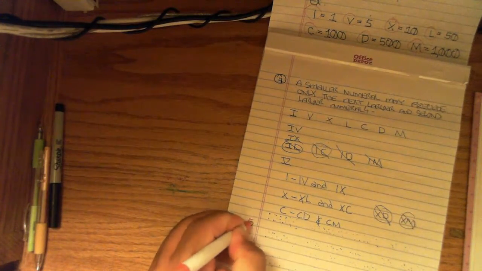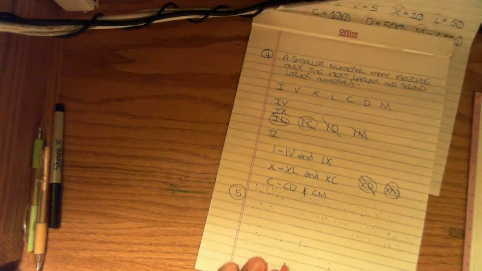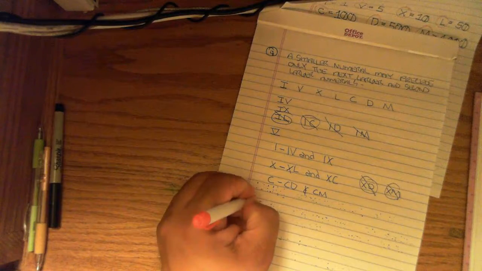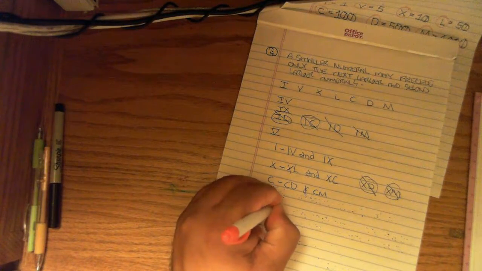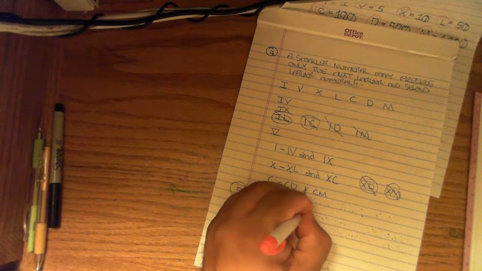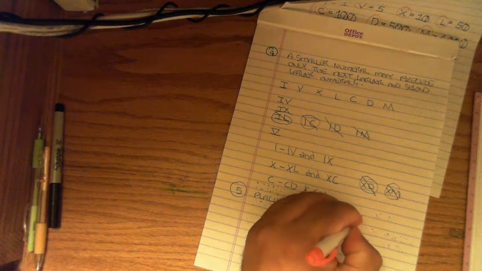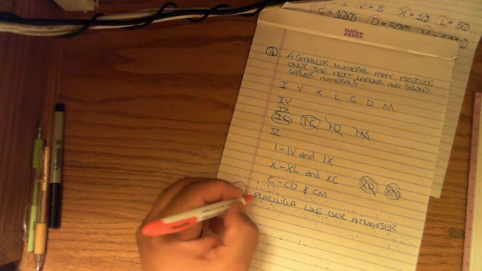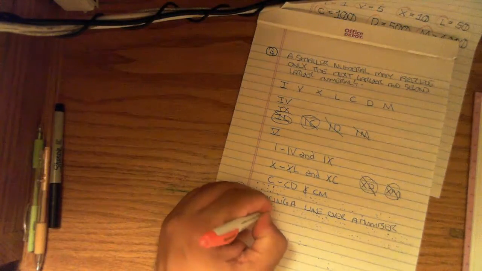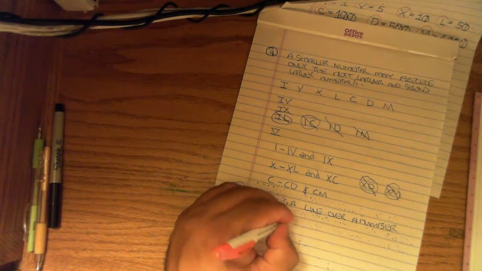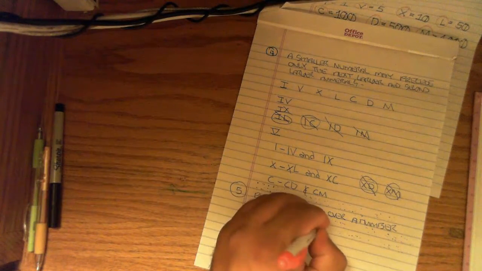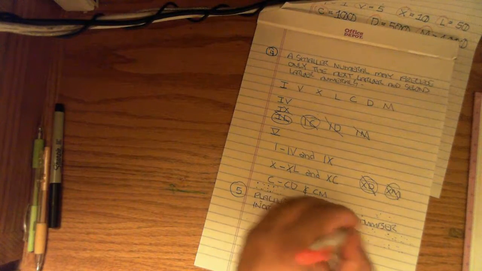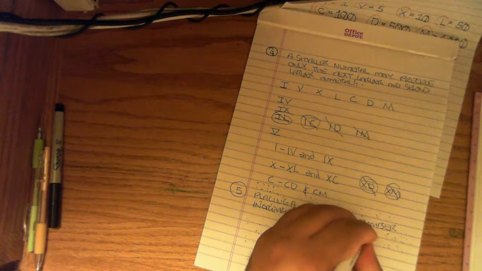So let's go ahead and go to the next rule. The next rule is rule number 5. Rule number 5 says that placing a line over a number increases its value 1,000 times.